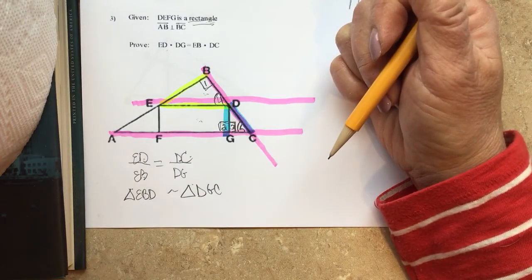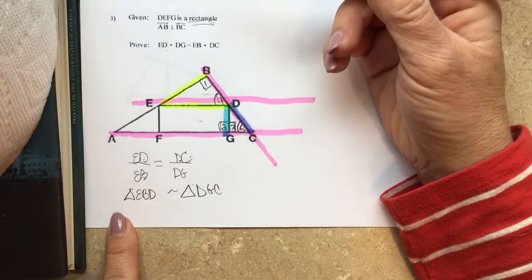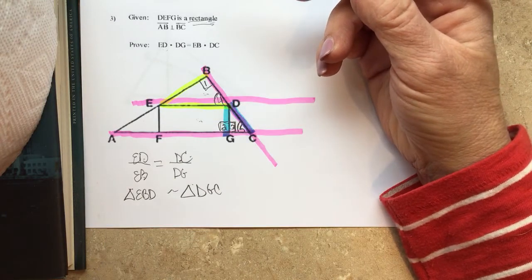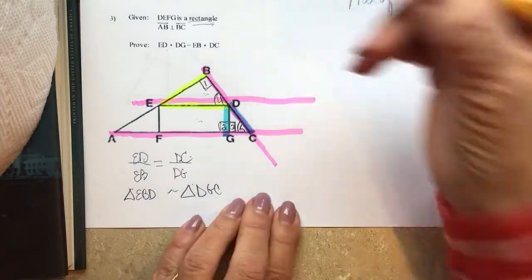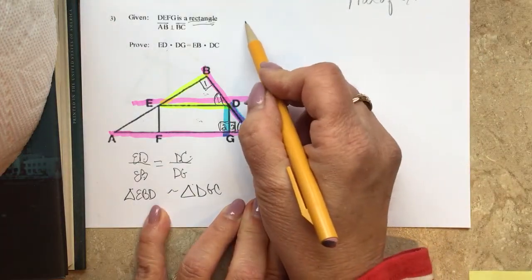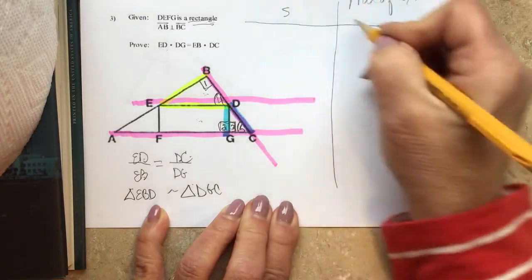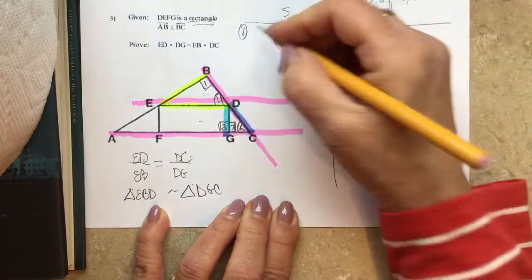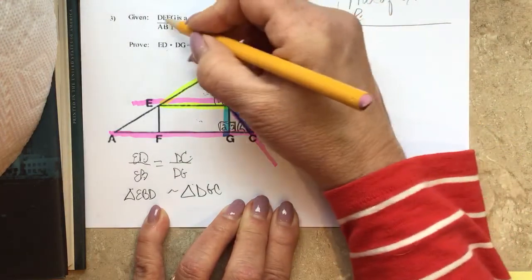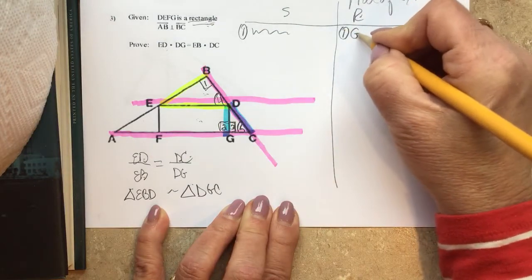All right, so there's my plan. Here's my last 3 steps. If you can't get any further than that, at least you can go get a few points on this question. Statement reason. Number 1. All right, now remember when you're copying this, you must include that it's a rectangle because we're going to use properties of a rectangle.